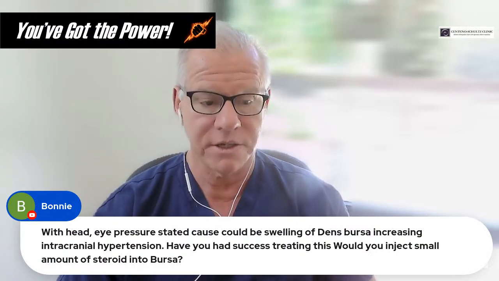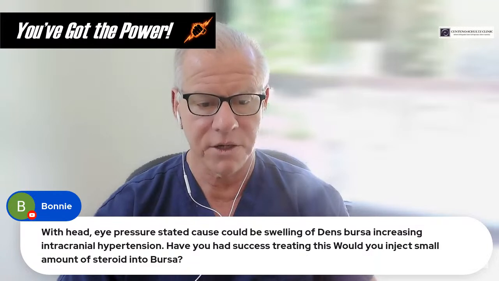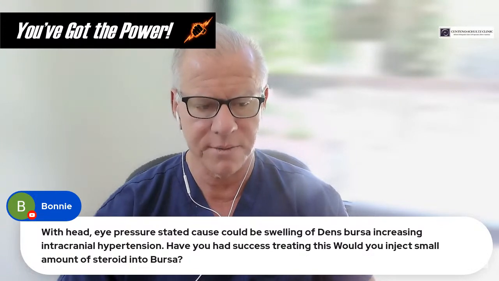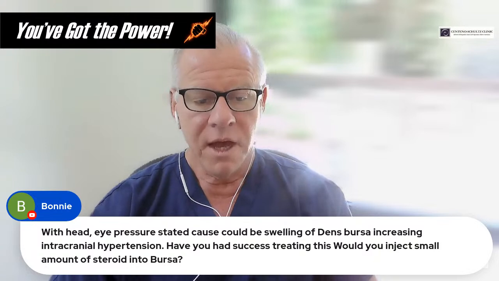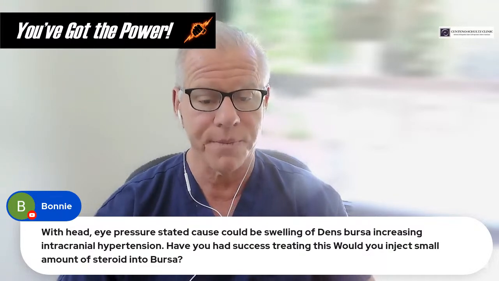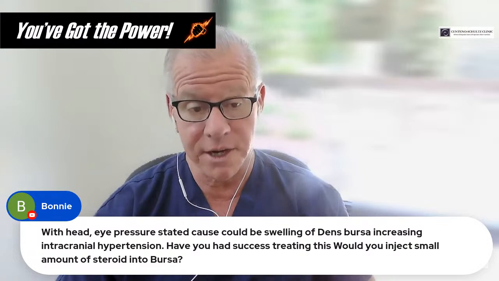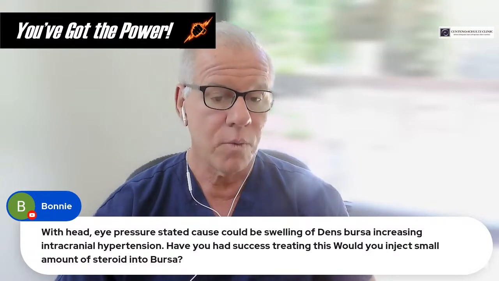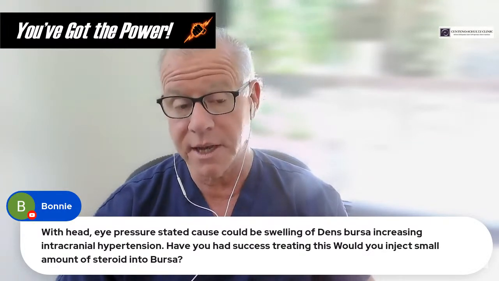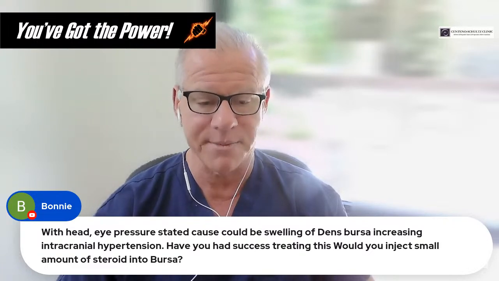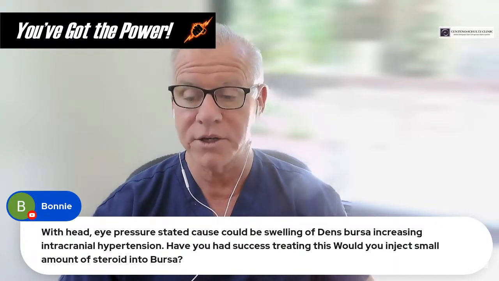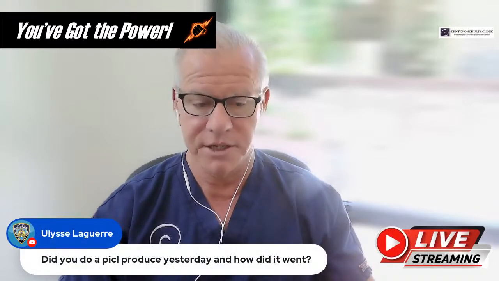Bonnie, with head and eye pressure, stated the cause could be swelling of the dens bursa increasing intracranial hypertension. Have success with treating this. We inject a small amount of steroid into the bursa. I think the question is, can swelling in the dens bursa cause head pressure? Yes, we believe so. As far as injecting a small amount of corticosteroid in there, we could do that, but we would really get the same effect by using something like bone marrow concentrate or platelet-rich plasma. And putting corticosteroid into the bursa may have long-term impacts on the bursa and the surrounding tissues.